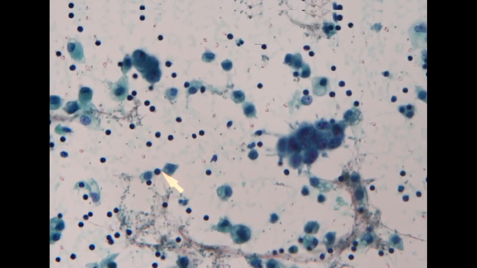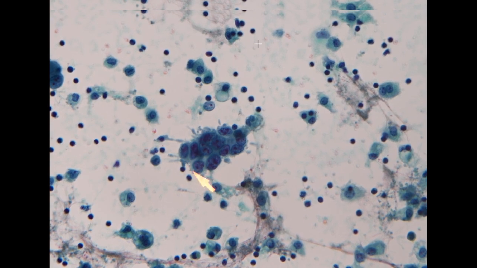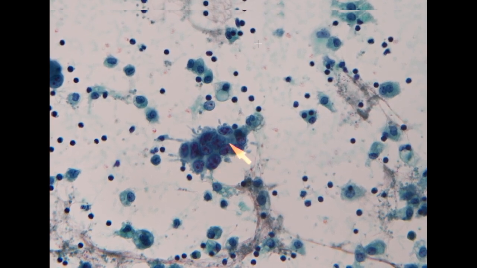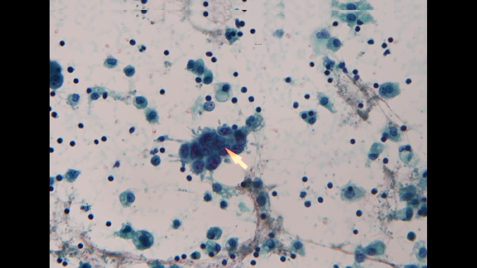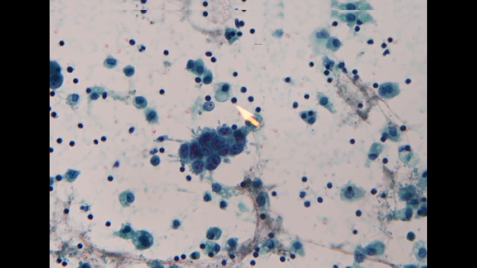And here, this cluster demonstrates highly irregular nuclear contour along with a very irregular chromatin pattern and is arranged in a vague glandular pattern. So these look like adenocarcinoma.